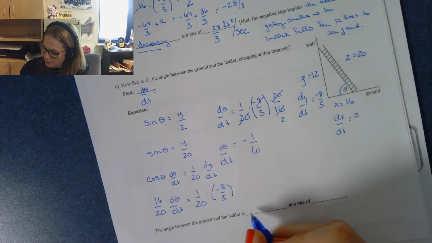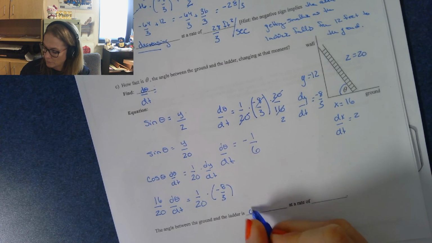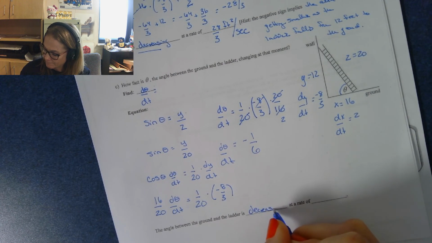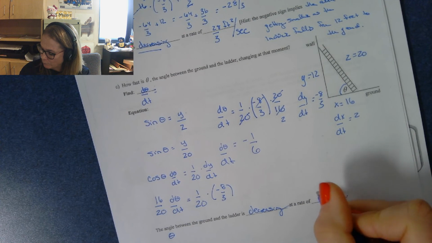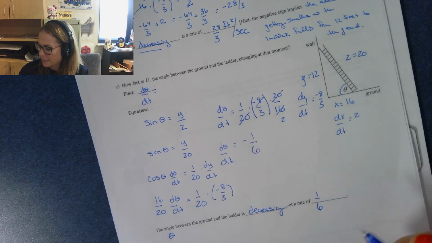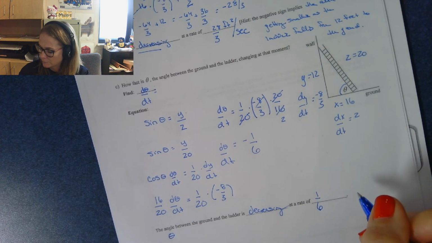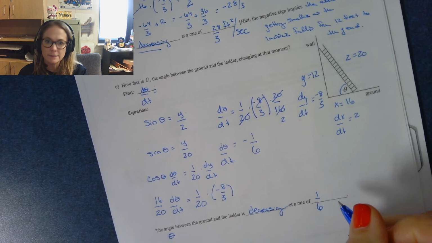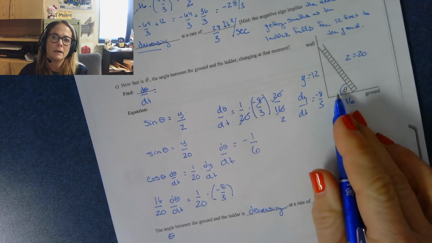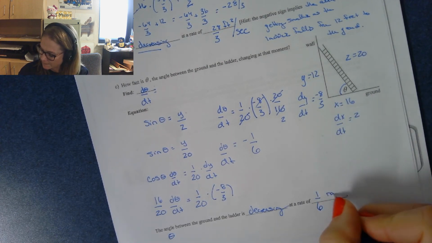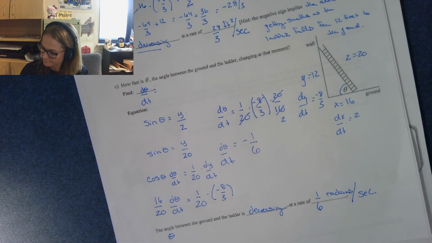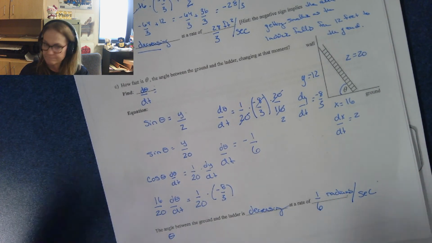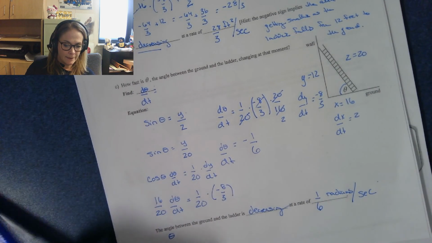So that angle is getting smaller, or decreasing, at a rate of 1 over 6. And how do we measure angles in calculus? Radians per second. All right. I think that's it.